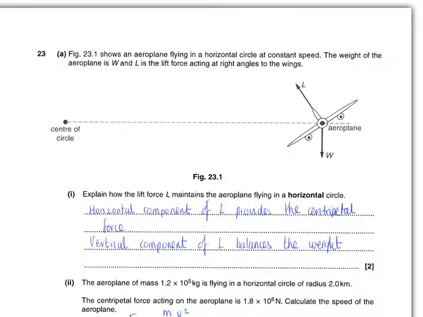This is G484 homework booklet question 23. So we've got a diagram of an aeroplane flying in a horizontal circle at a constant speed. The weight of the aeroplane is W and L is the lift force acting at right angles to the wings, as shown in the diagram. Explain how the force L maintains the aeroplane flying in a horizontal circle.